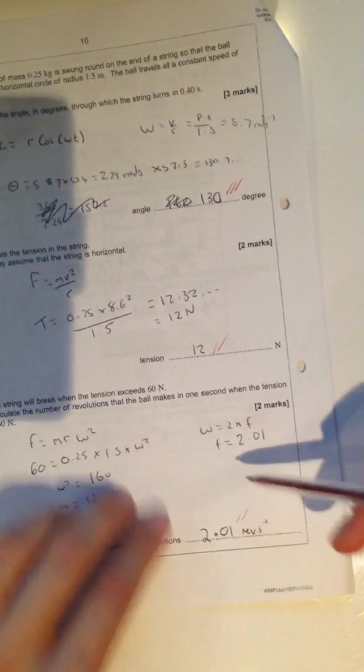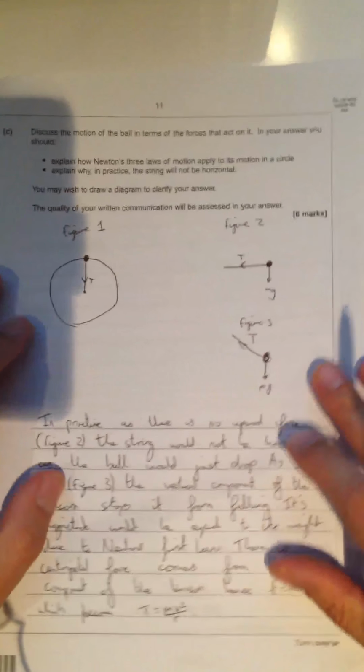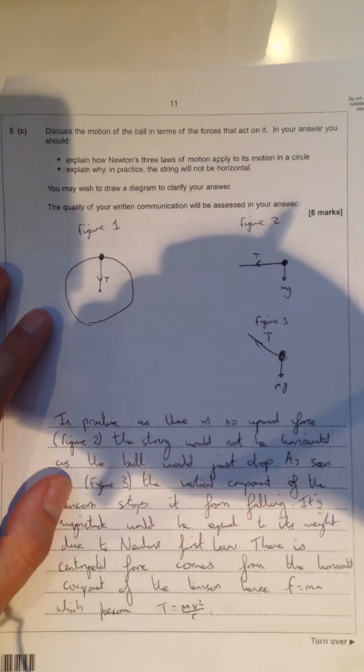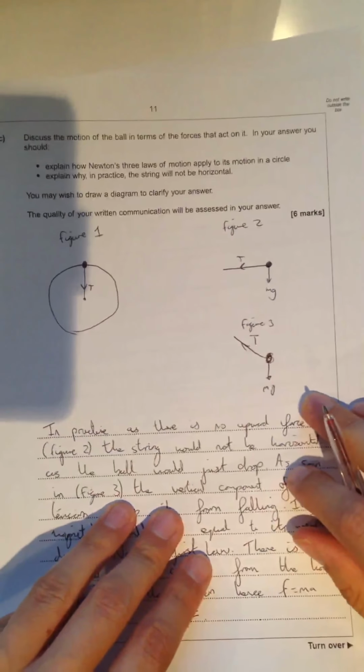All right. And finally, question 5. All these calculations are correct. Well done for getting this bit right here. Good work. I'm just going to pause briefly while I read through your answer to this last bit. Okay, Jack, so I had a look through your answer.